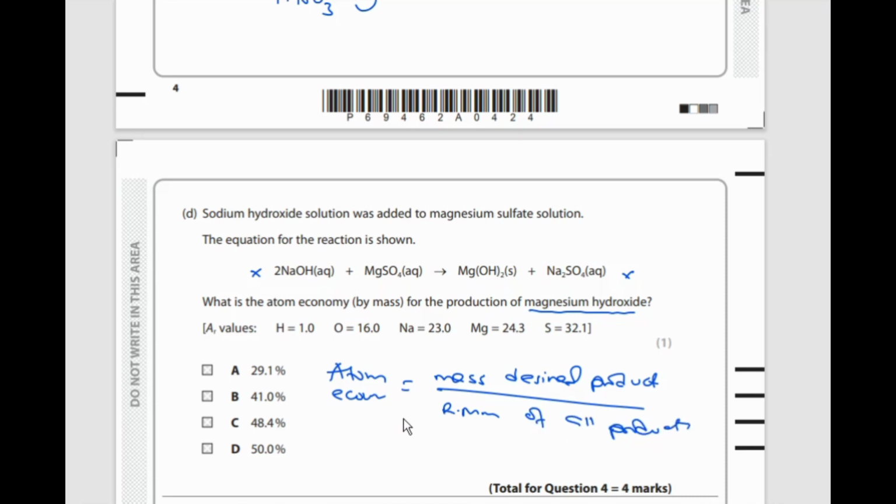So in that case, we have 58.3 divided by 142.1 plus 58.3, times 100. That should give us 29.09, approximated to 29.1. So our answer is A.